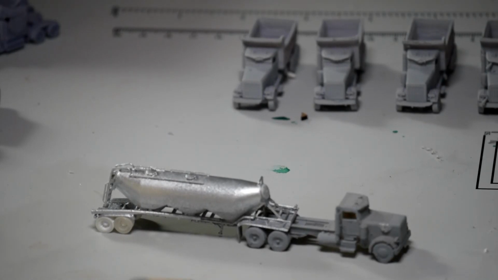Now the reason for this is I didn't even know that this kind of trailer was used for cement powder. But I posted on a couple of Facebook pages the finished cement plant with all the trucks parked out in front. And so I got a bunch of people asking me for the file, so I directed them to Thingiverse. And if you search on Thingiverse cement truck, that's all you got to put in, you'll find a bunch.